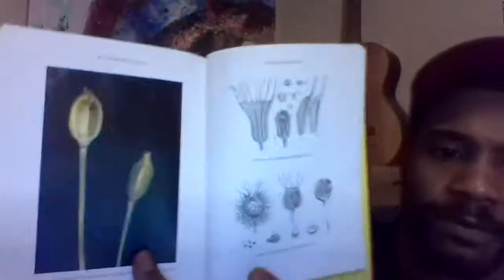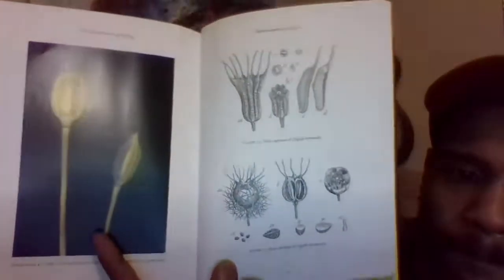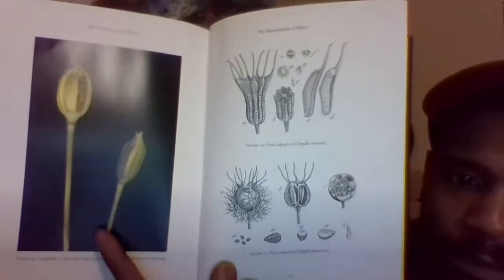Figures 14 and 15. In the 14, it says fruit capsules of Nigella orientalis. In the 15, it says fruit capsules of Nigella damascena.